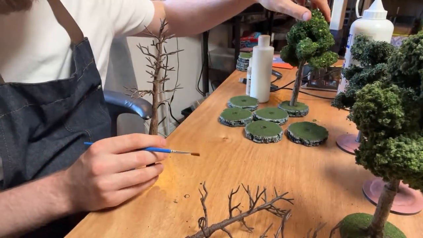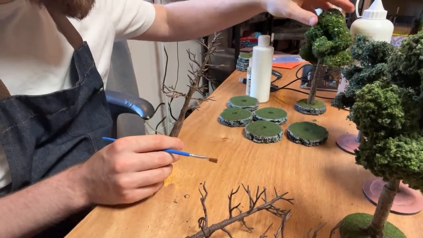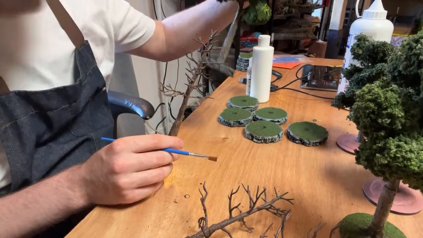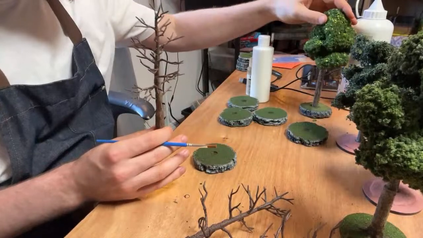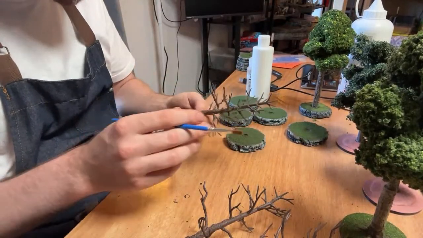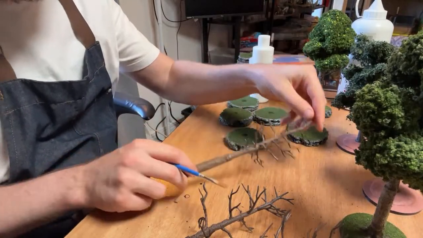So learning from this prototype, at a certain point I don't need to go higher with my paint work, because we really can't see deep into the tree. Hey, magnets. So that's actually good enough.